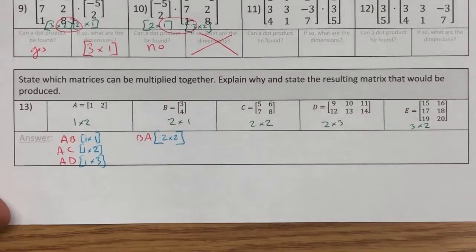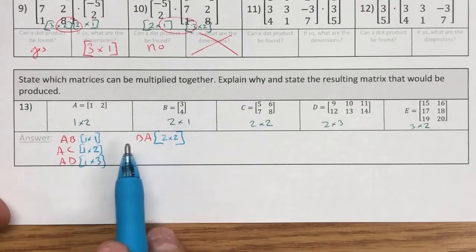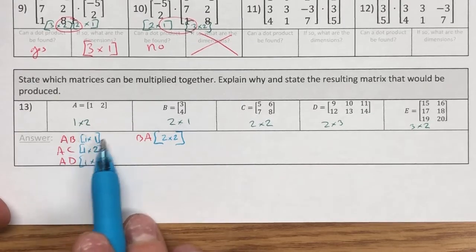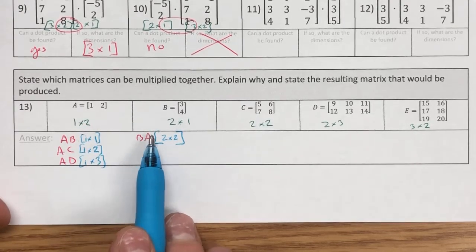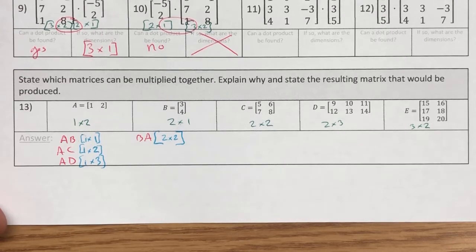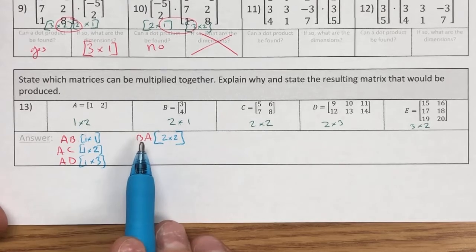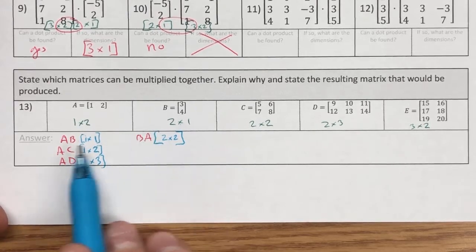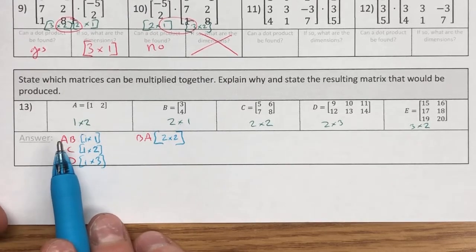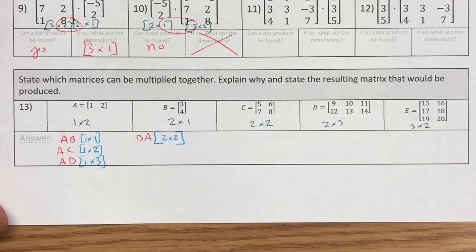And again, here we see our first instance of order mattering. A times B will result in a 1 by 1 matrix, but B times A will result in a 2 by 2 matrix. Even though these look like something that in regular algebra we can interchange, A times B, B times A, when we deal with linear algebra and matrices, they produce two very distinct outputs.